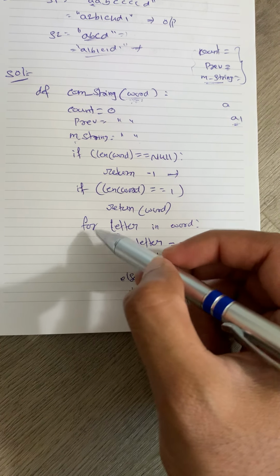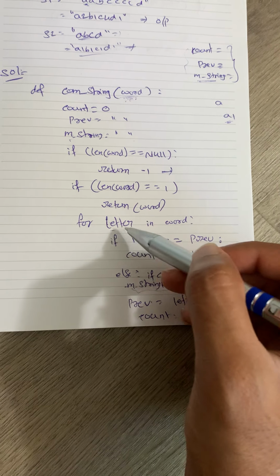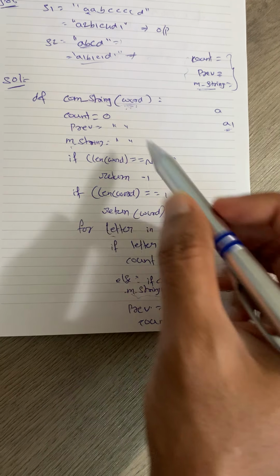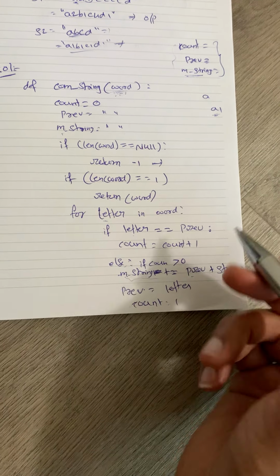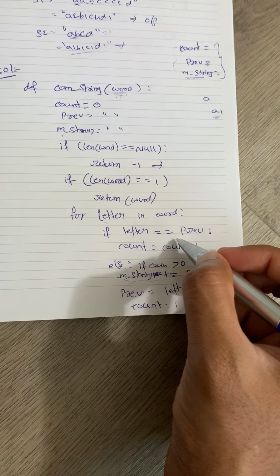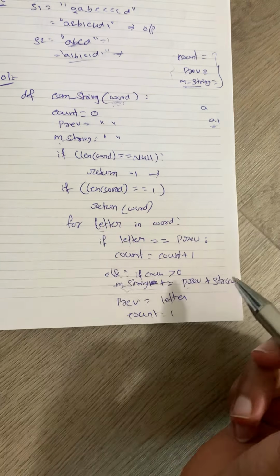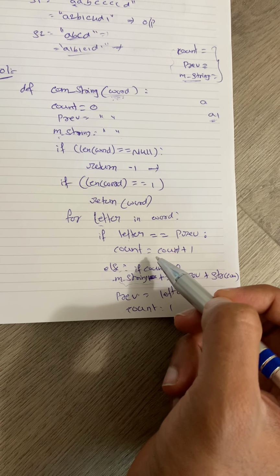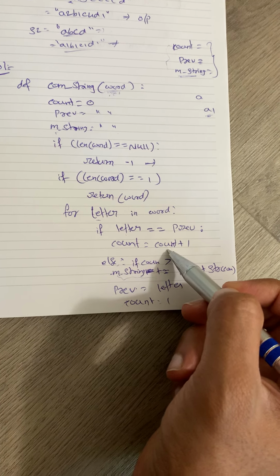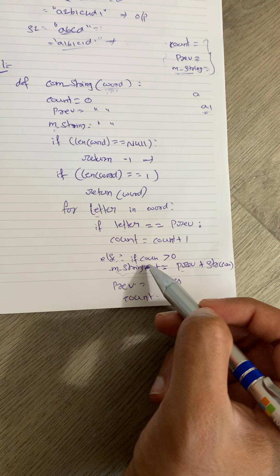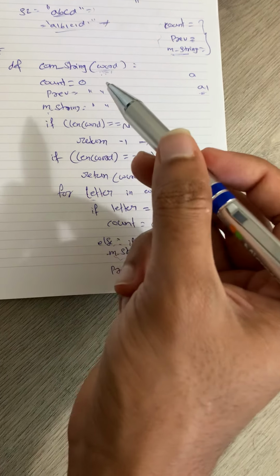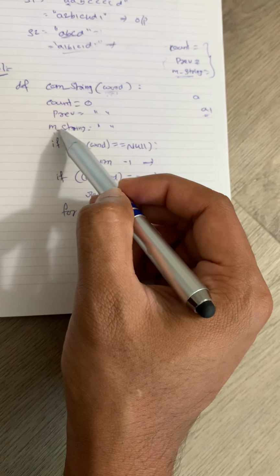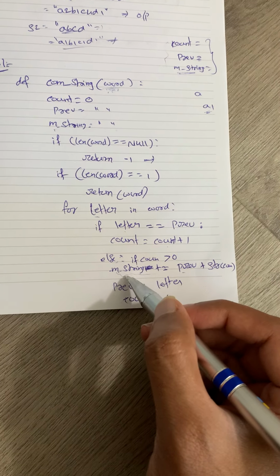If that is not the case, then we go through the for loop over each element in the string, and we see if the letter is equal to the previous element or not. If it is equal, then we increment the counter. Else we check if the count is greater than 0 or not. If count is greater than 0, we make sure to update the modified string.